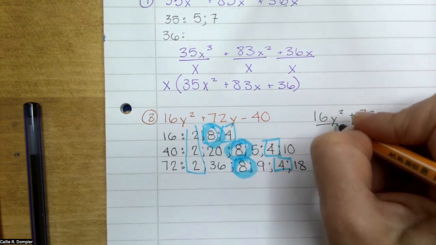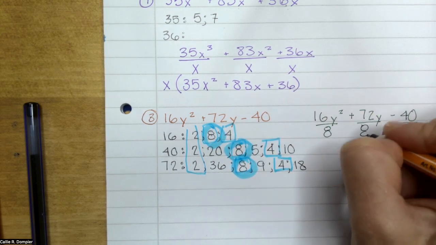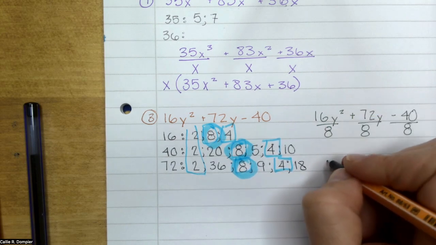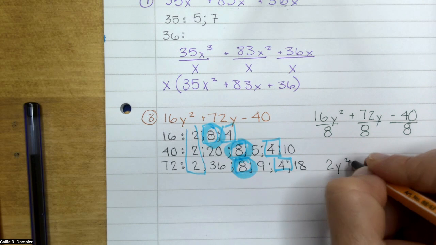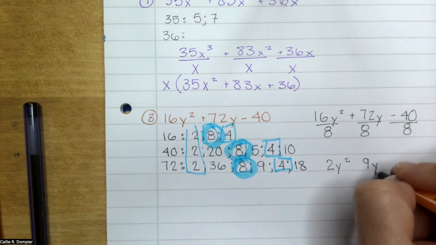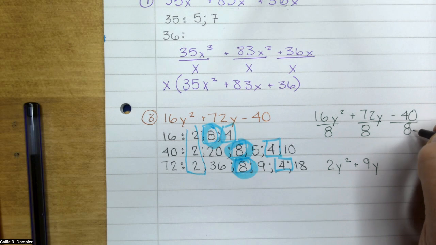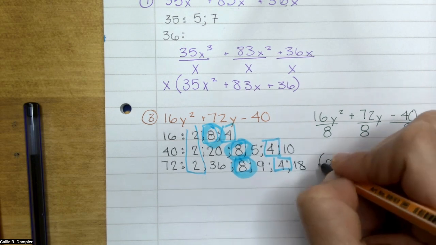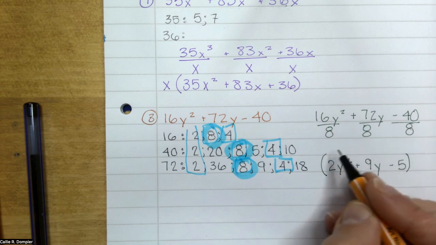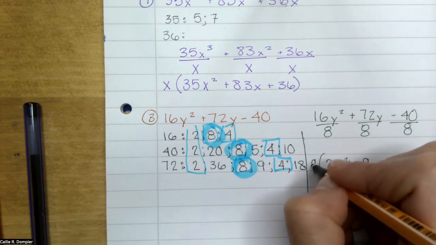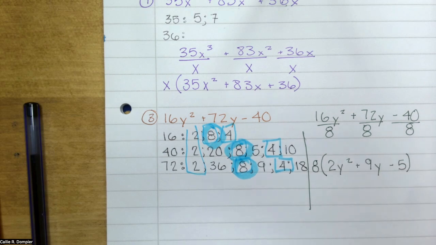Divide each of those by the number 8. 16y squared divided by 8 is just 2y squared. 72y divided by 8 is 9y. And then negative 40 divided by 8 is negative 5. What do we do with that 8? We should put it in front. I kind of don't have room. So we have 8 times 2y squared plus 9y minus 5.